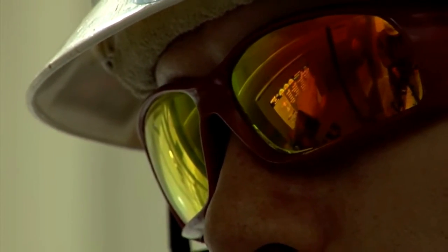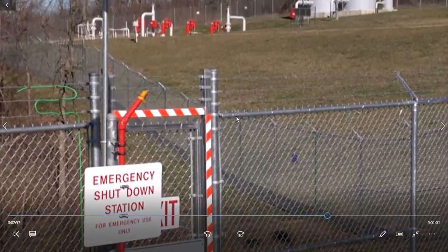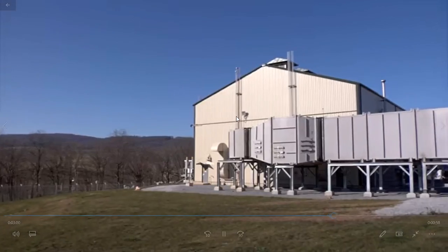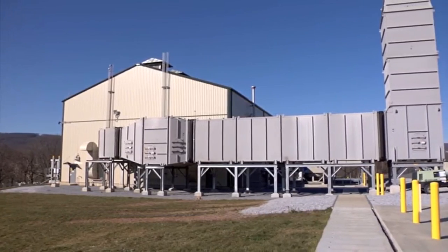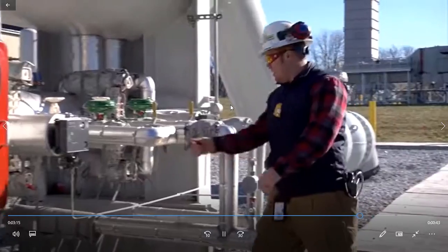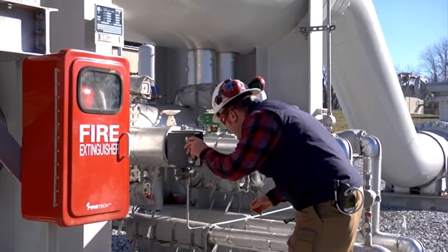We have what we call an emergency shutdown system at our compressor stations, and what that does is it basically can shut the main valves coming in and out of the station, such that the entire station can be isolated from the pipeline. From our perspective, the safety of our employees is paramount. We want them to be able to come to work every day safe and go home every day safe. Not only just themselves, but their friends and family that live with them in the community as well.